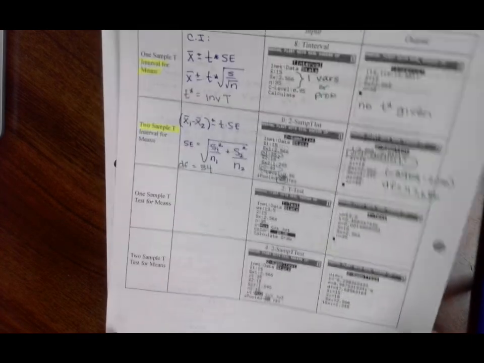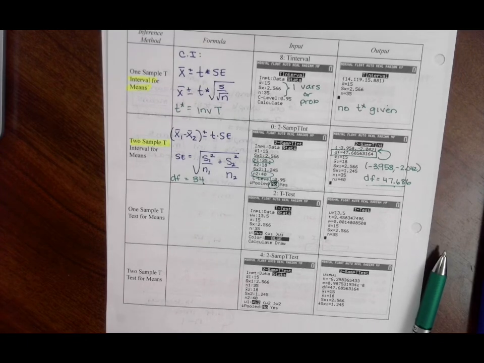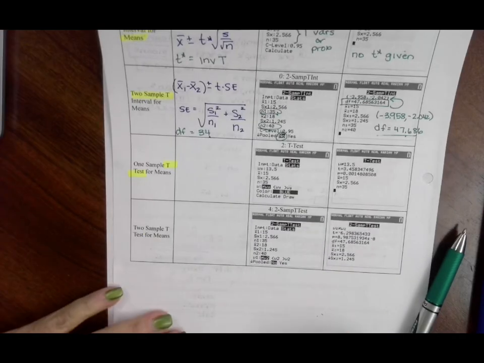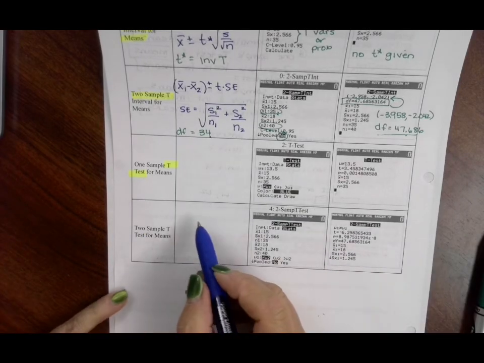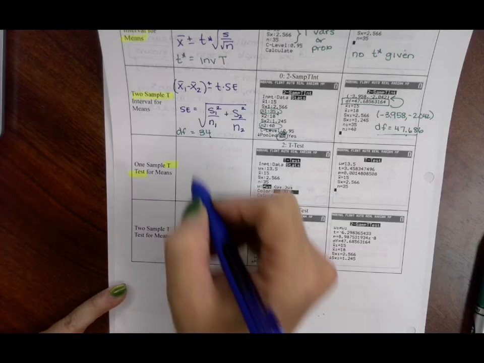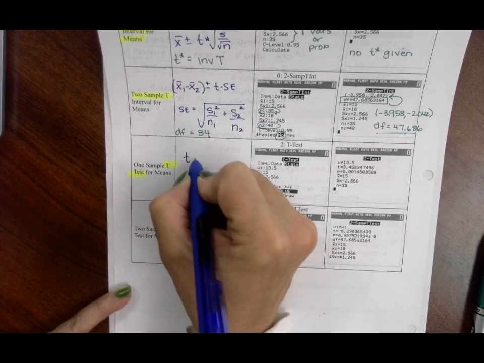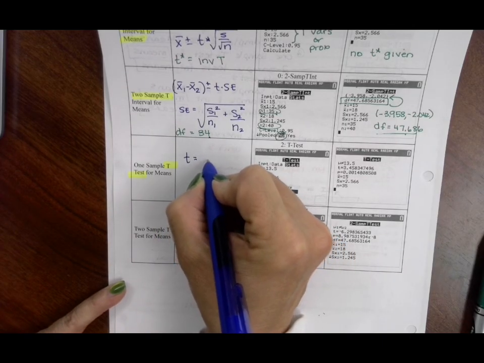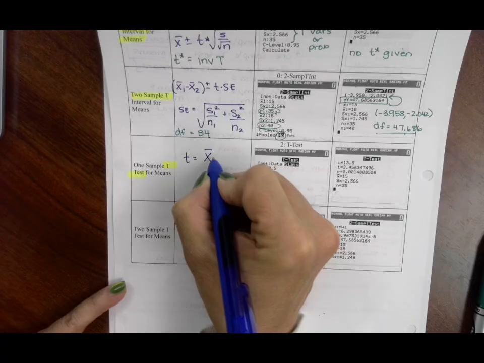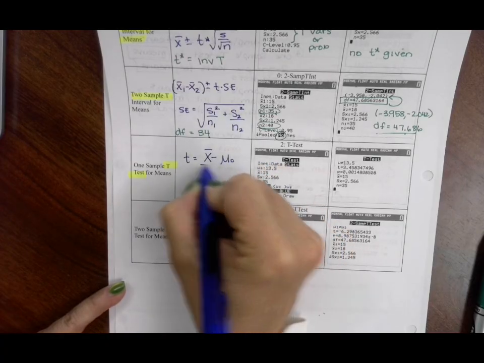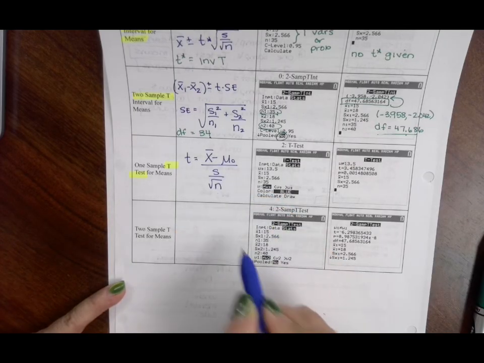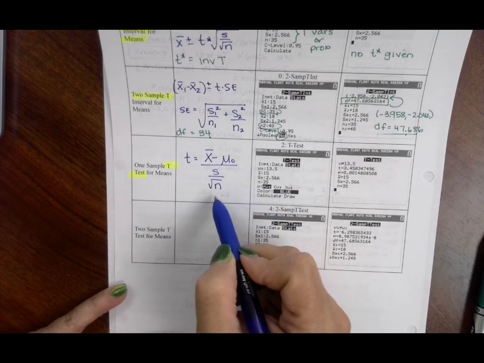Okay, next one is a one sample t-test. And y'all, this little chart does not have anything with z-test because you're probably not going to see it. So one sample t-test. What do I know here? My critical value here, which is t, comes from x bar minus our mean over the standard deviation of s over the square root of n. So here's my calculation for t.